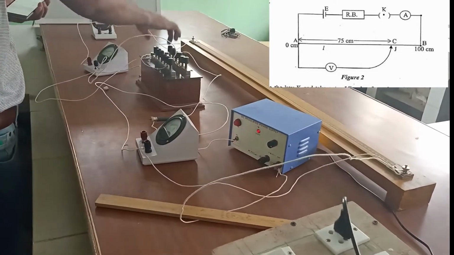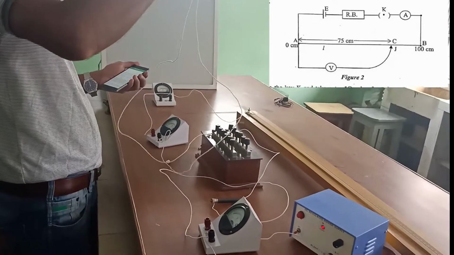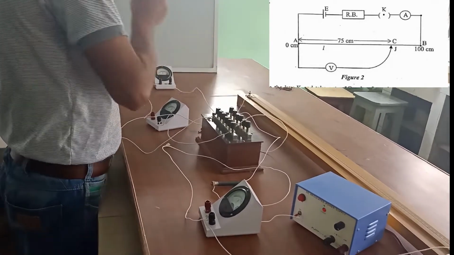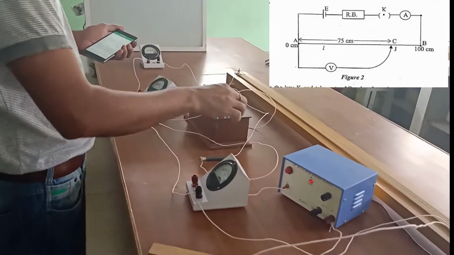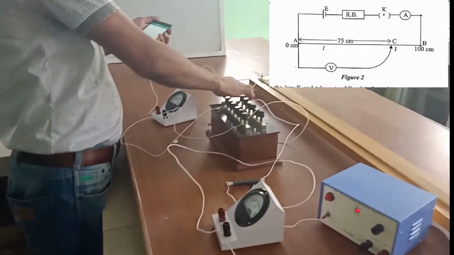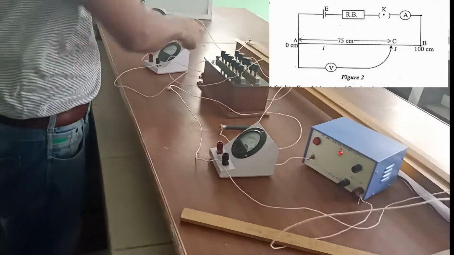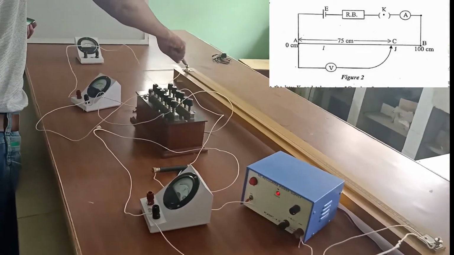So, negative of the source is connected to plug key. This way you can see the negative is connected to plug key. Then from plug key, negative is connected to resistance box. From resistance box it goes to plug key. From plug key it comes to ammeter. From ammeter it goes to LB. This is LB. From ammeter it has gone to LB.